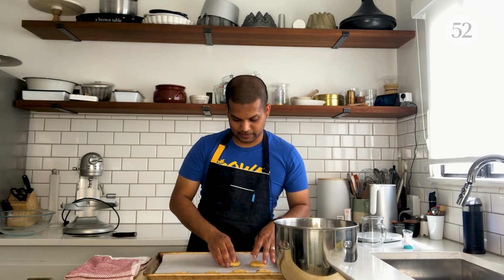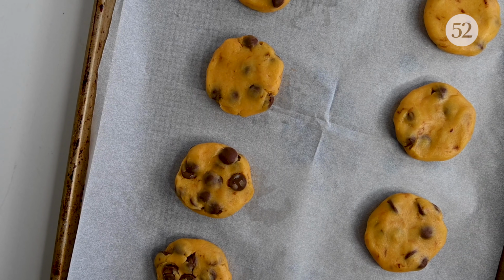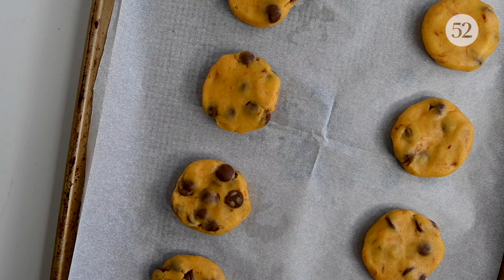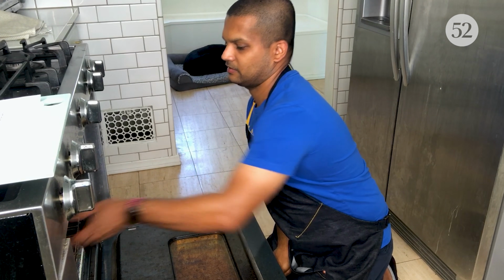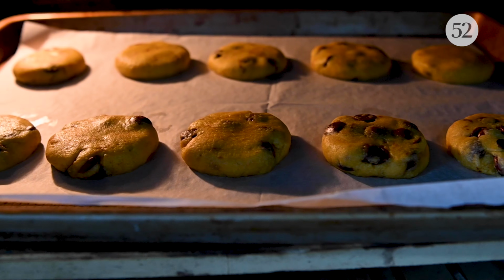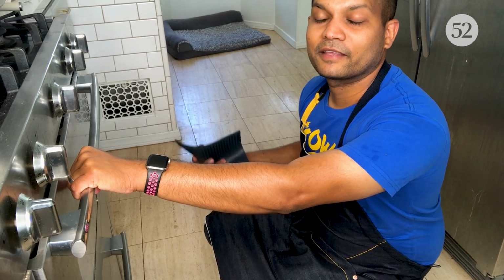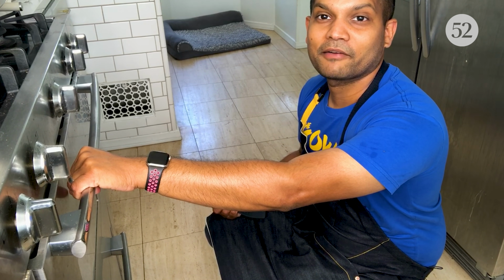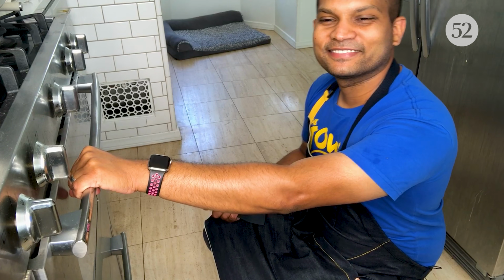So I've got my cookies laid out, and I am going to bake them in the oven for about 15 to 20 minutes, as soon as they start to firm up. So my cookies are ready. I'm going to pull them out of the oven and then transfer them to a wire rack to cool completely, and then we're going to eat them.